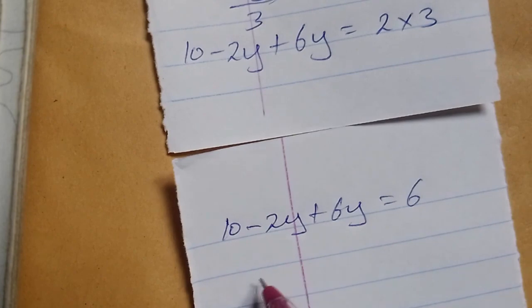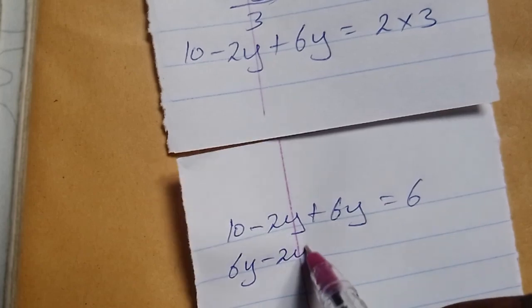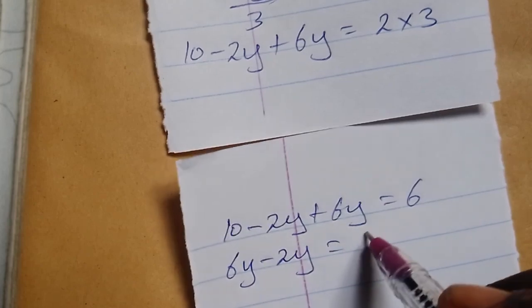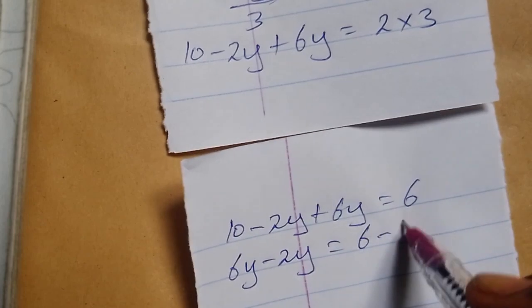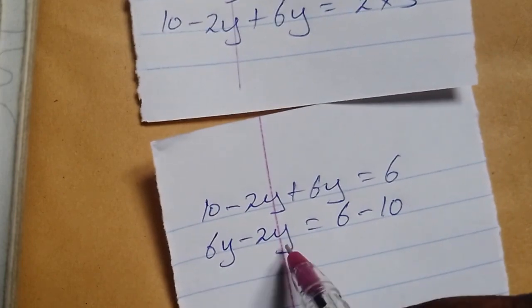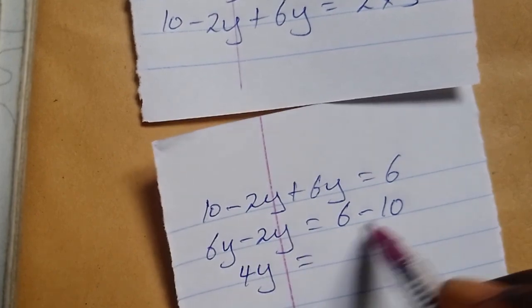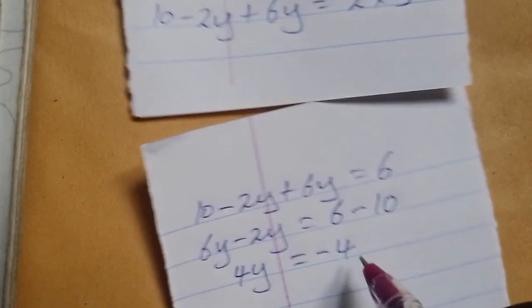Now let's collect the like terms. So we'll be having 6y minus 2y equals 6 minus 10. So 6y minus 2y is going to give me 4y equals 6 minus 10, which gives minus 4.